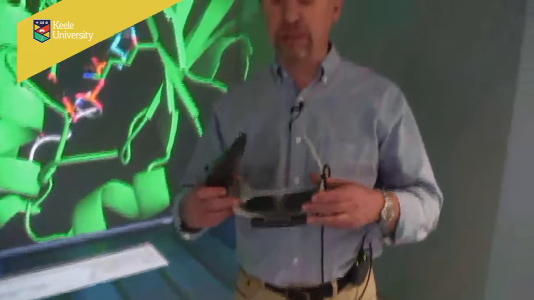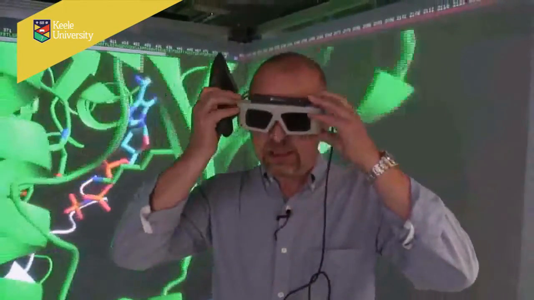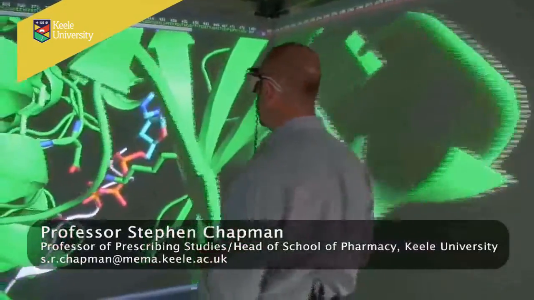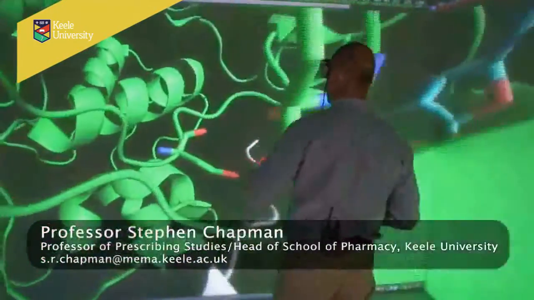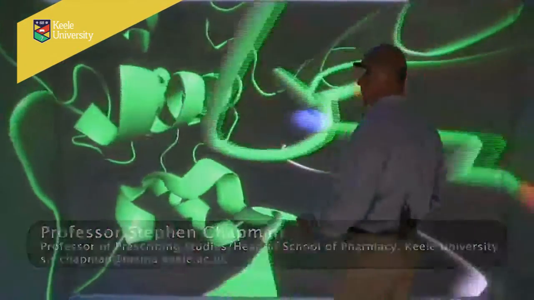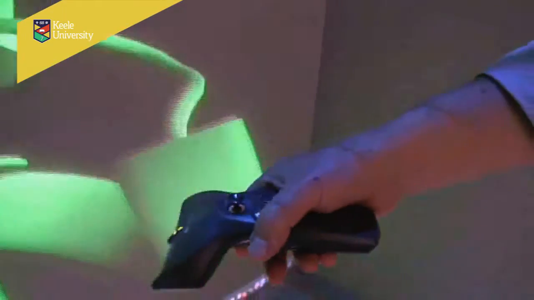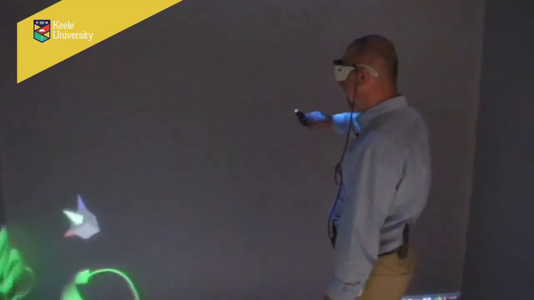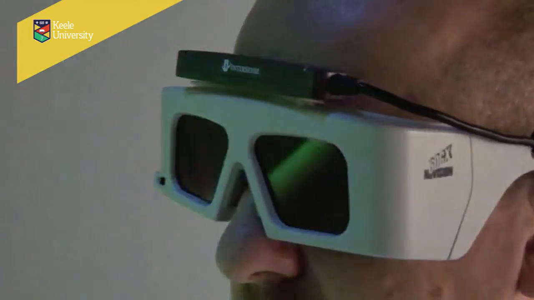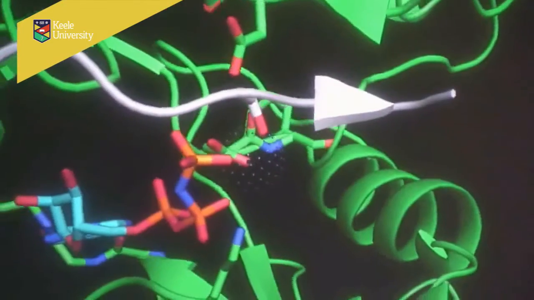If I now put on the three-dimensional glasses, this allows me to enter the 3D environment. The glasses also have a special motion sensor, so as you see when I turn around and start walking towards the molecule, I'm entering its environment. As well as that, in my hand here, I have a separate wand which I can use to manipulate the molecule. I can turn it around from side to side. It's a stunning way of bringing molecular chemistry alive.